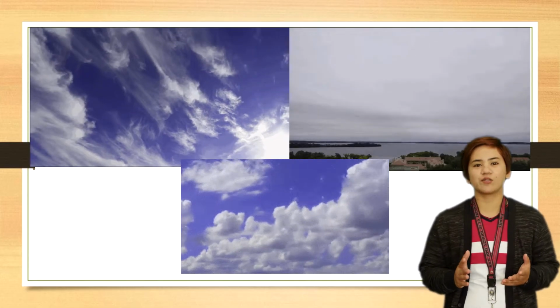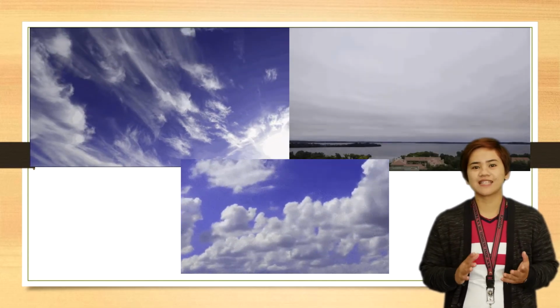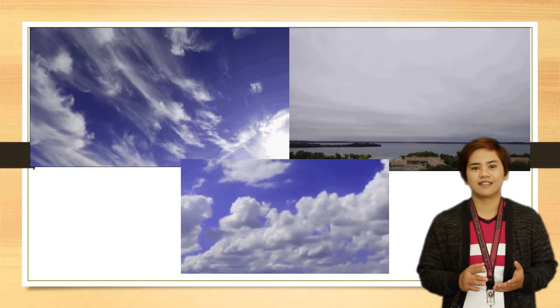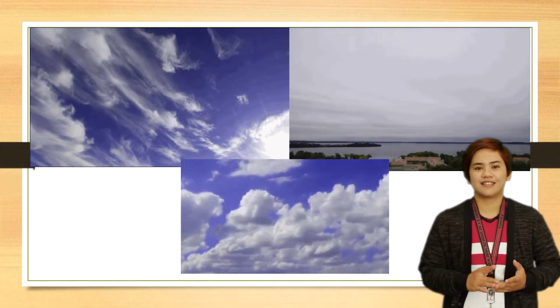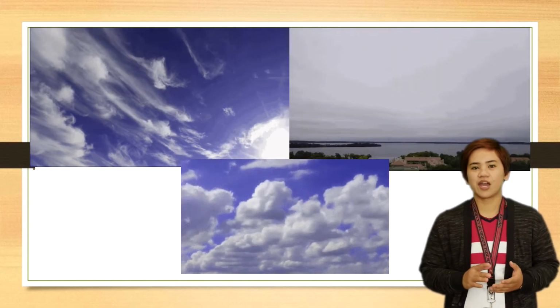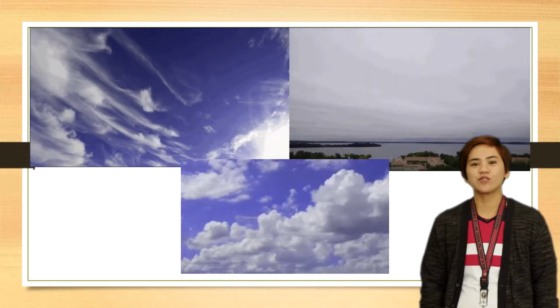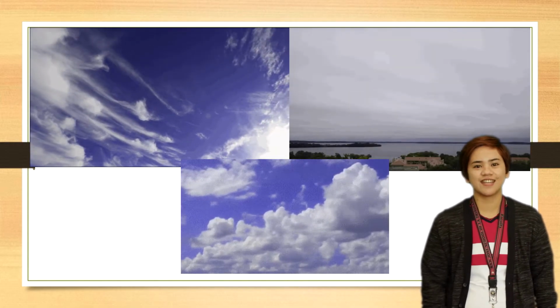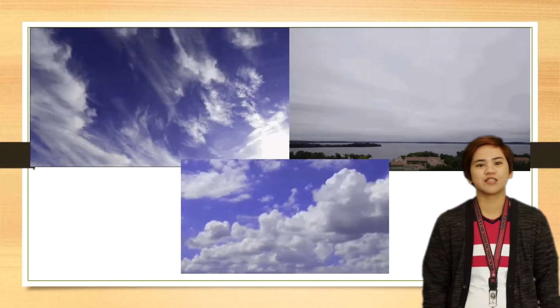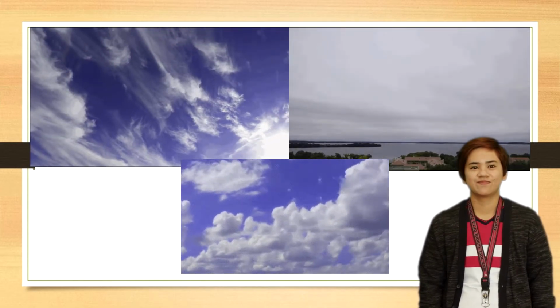The amount of clouds affects the weather. When it is cloudy, the sun is hidden. The heat from the sun is lessened. Because of this, the air temperature around becomes cooler. When the clouds move and the sun shines again, the temperature rises and the surroundings become warm.